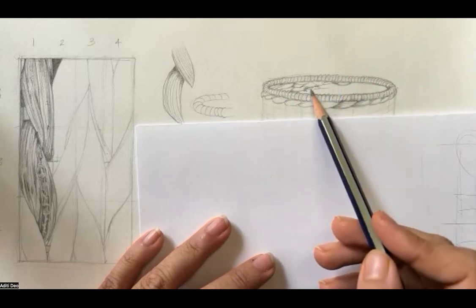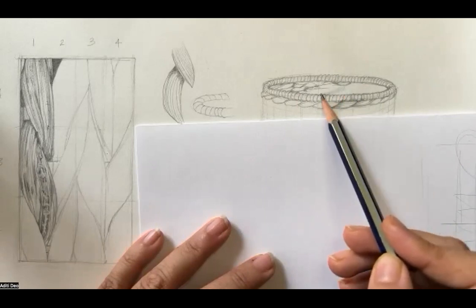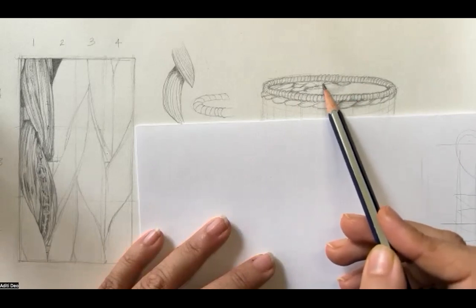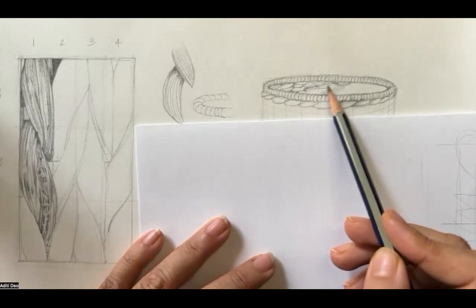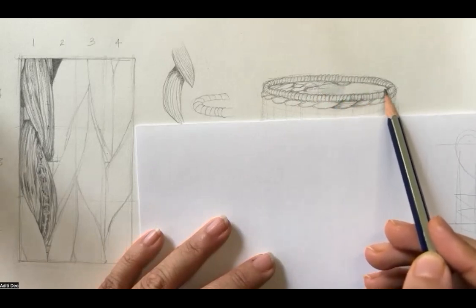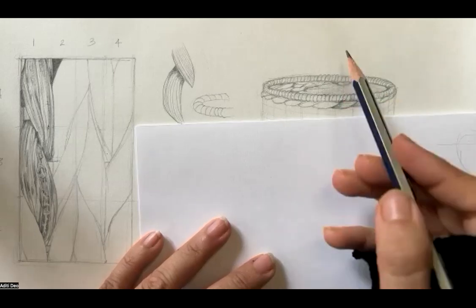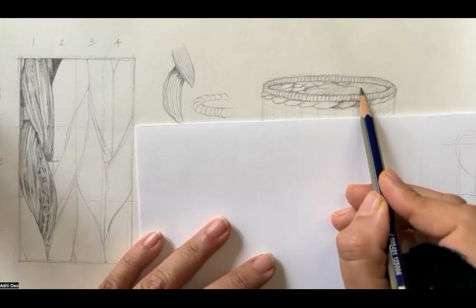And then after that is done, you can shade some of this holy gray, like you would maybe a metal container also.